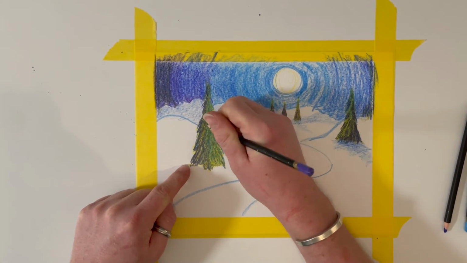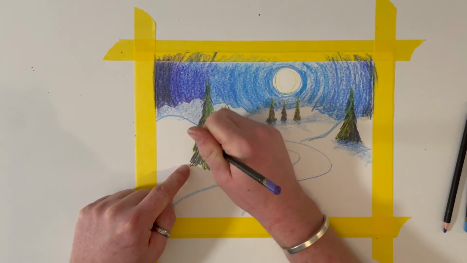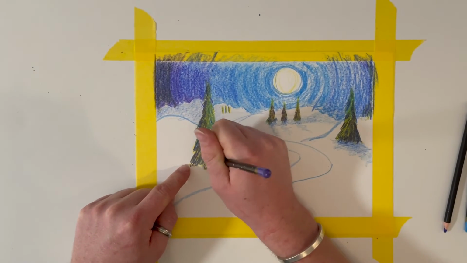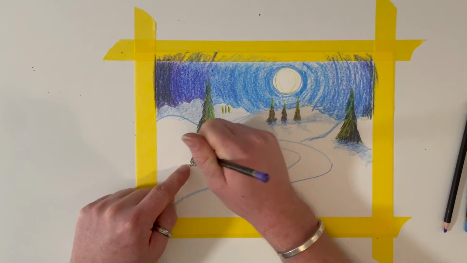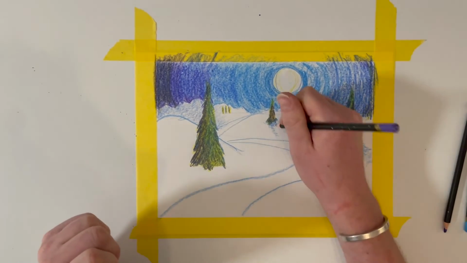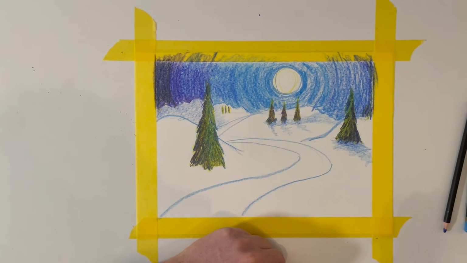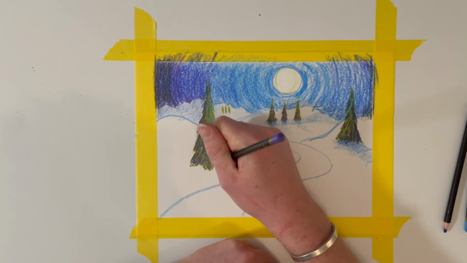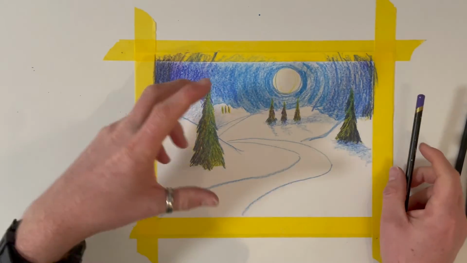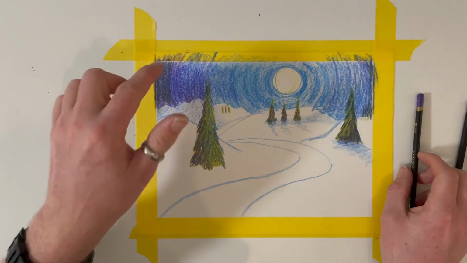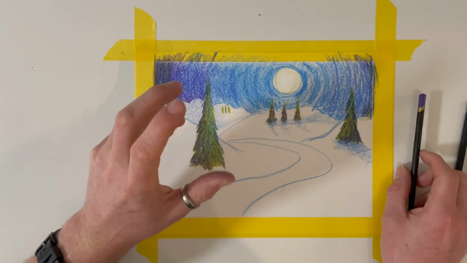But you can see, really, we've just got an impression of a tree. It's not a real tree, really. It's a lovely textured triangle. But the nice thing is, with all of these type of trees that you're creating, you can look online and you can get a range of options.